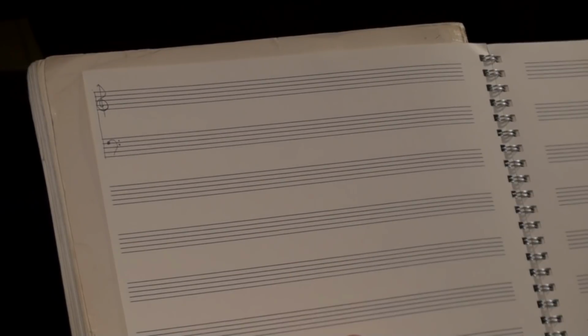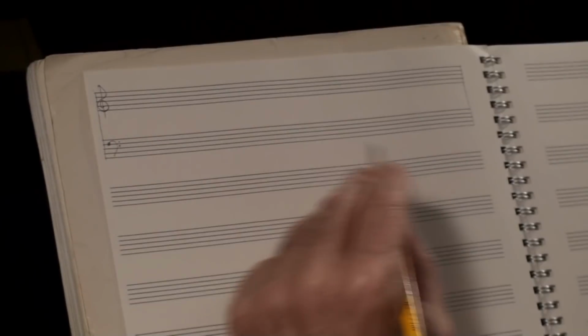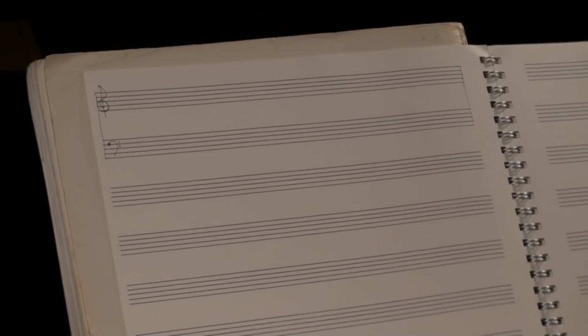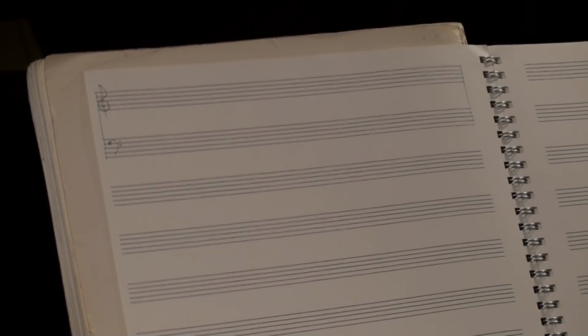I know maybe you can do things faster on the computer, but faster isn't always better. When you're doing something in a slow way, sometimes you have a little more time to think about it. So I think I'll write that introduction on the first line. I'm going to divide it into 4 measures. And I've already got a good idea here what I'm going to do.